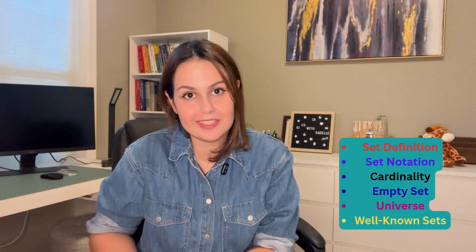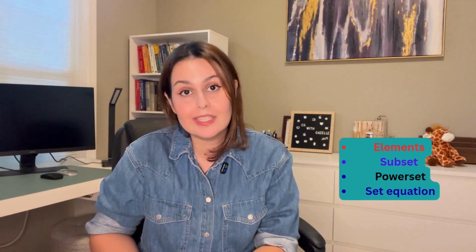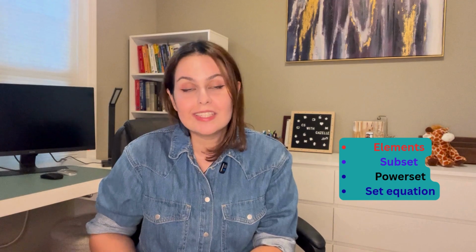In this video, we learned about what a set is, how we can show it, how we can decide about the size of a set, what is the empty set, what is universe, and how we can show well-known sets in mathematics. In the next video, I'm going to talk about elements of a set, subsets, power set, and equality between sets.